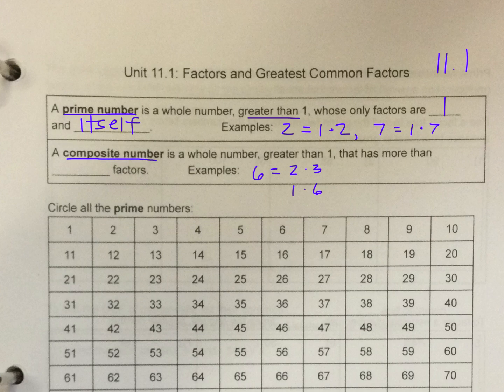So a composite number is a whole number greater than 1 that has more than 2 factors. So 6 works, 12 has a lot. It could be 1 times 12, 2 times 6, 3 times 4, okay? So prime numbers can only be multiplied by itself and 1. Composite numbers can have lots of things multiplied together.